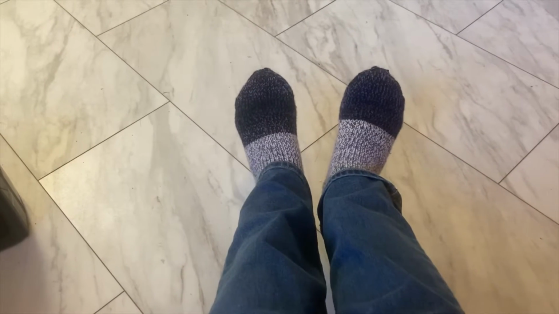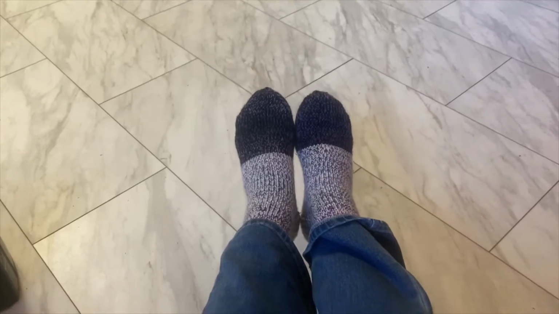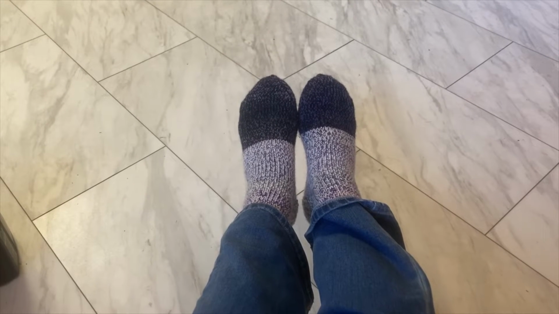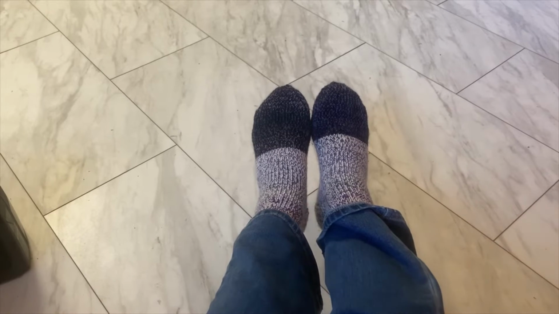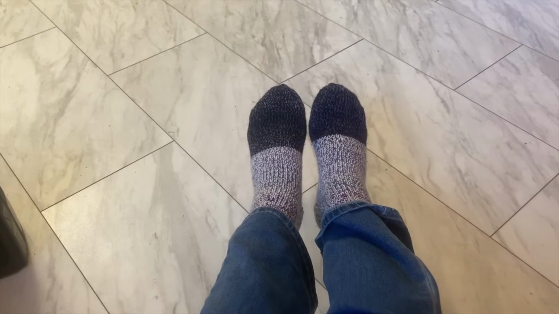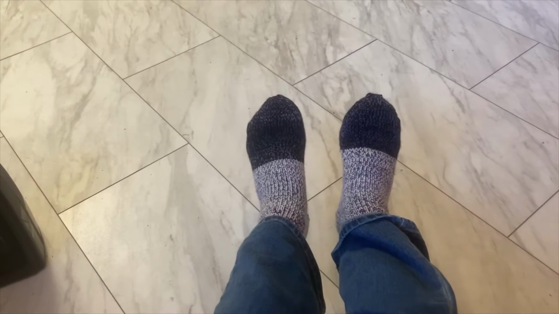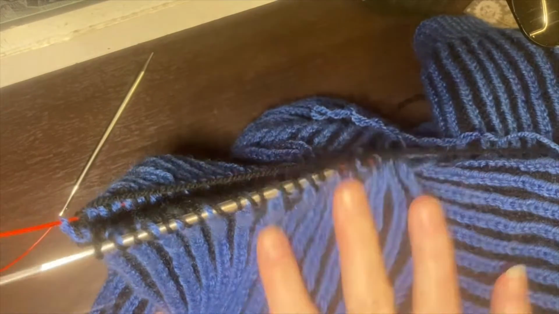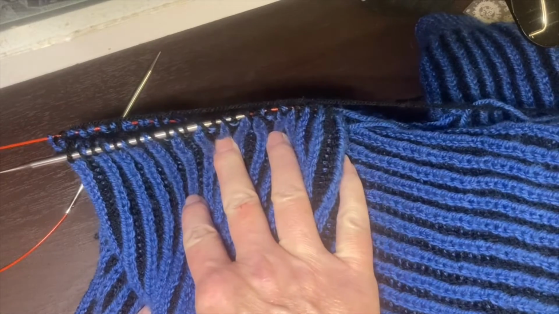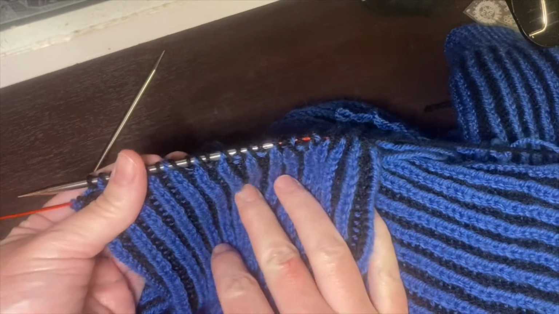Socks for the day. These are DK weight socks because my feet are a little cold. Please ignore my dirty floor. This is where I used the rest of the Sydney Lights. That's why I have such a small amount. That's why I said it never ends. I wanted to show this to you. I did end up picking up the stitches for the sleeve in Brioche.